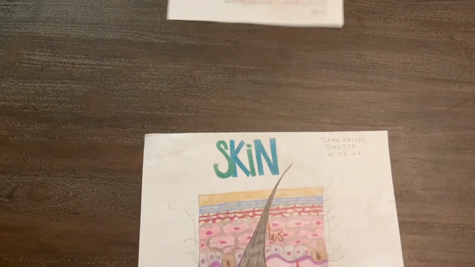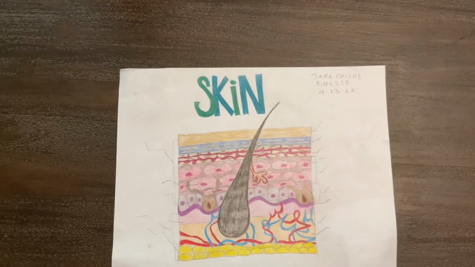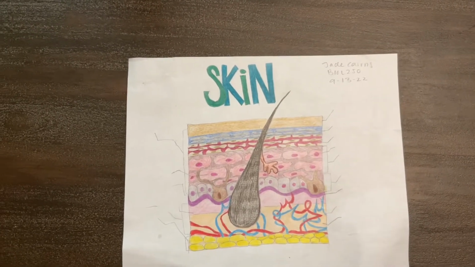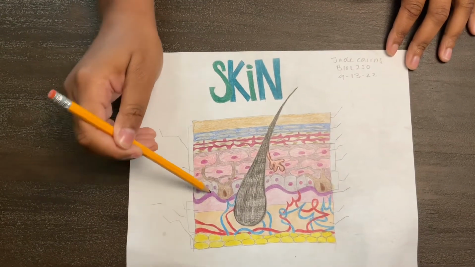And again, I did not have a printer, so I had to use a piece of paper and write down the list. Okay, I'm gonna turn it towards me so I can see. All right, so the basement membrane is right here.